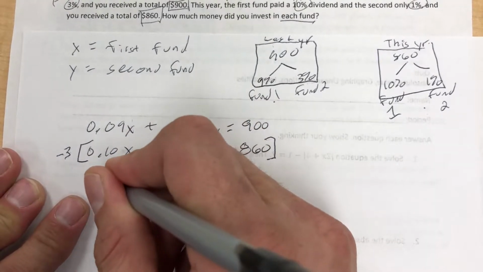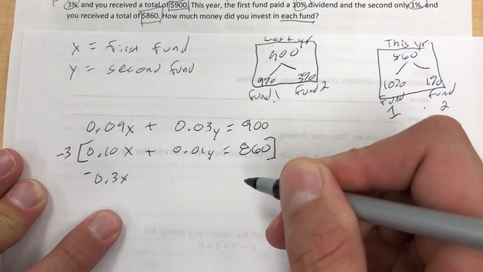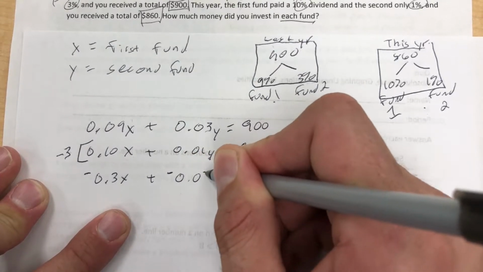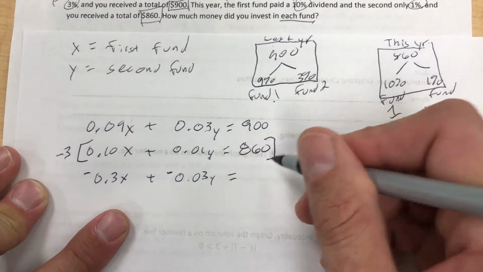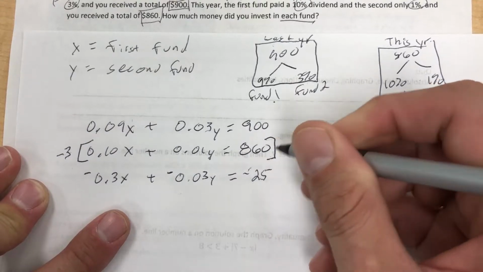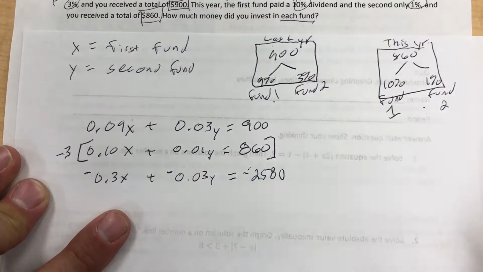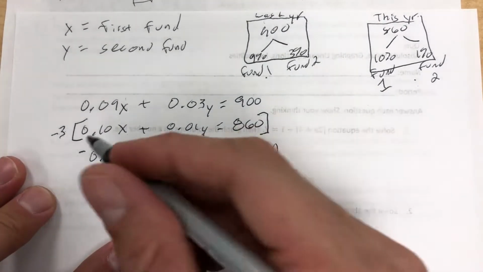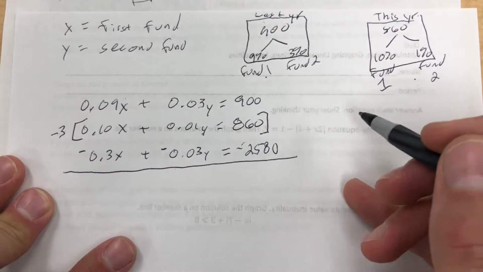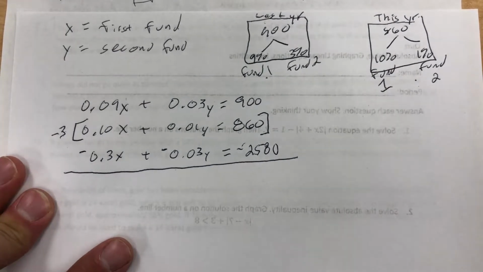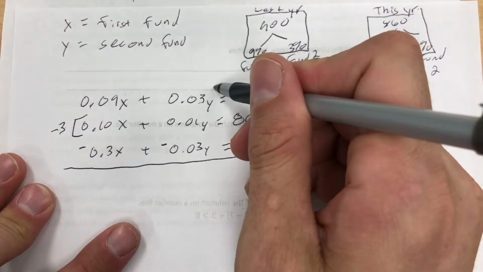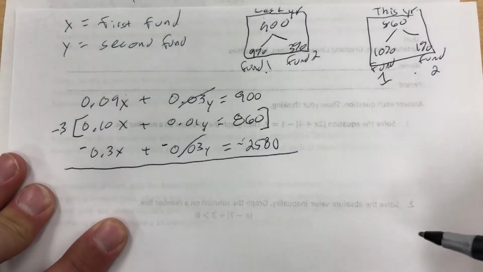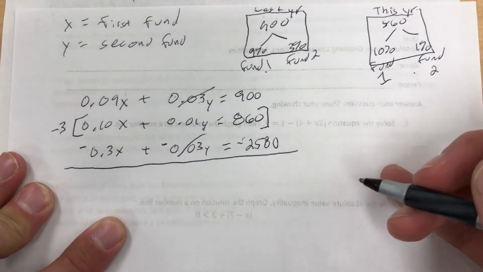So that's going to be a -3/10 X plus a -3/100 Y is equal to a -2,580. Okay, so we know from Tuesday and Wednesday that we combine the equations. So our y's cancel because we have a positive and a negative 3/100. They cancel as our zero pair.